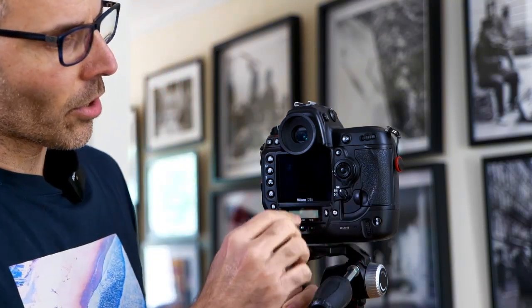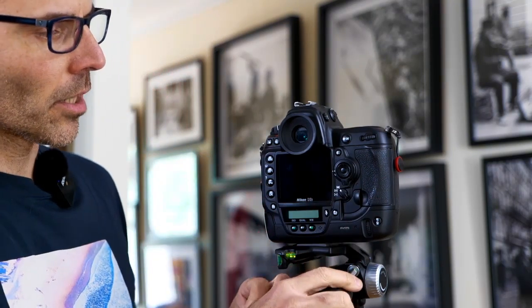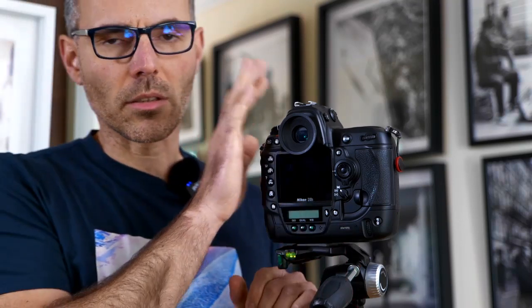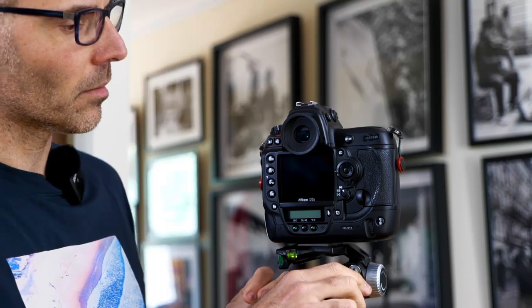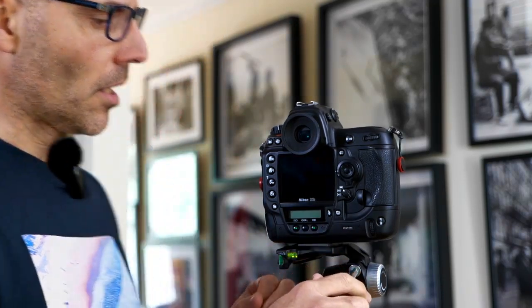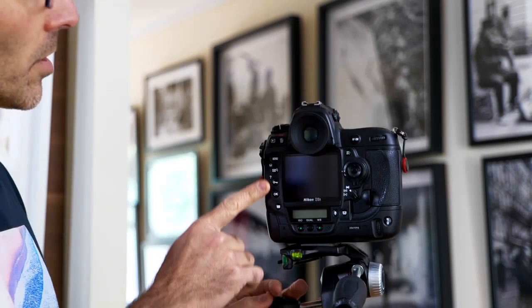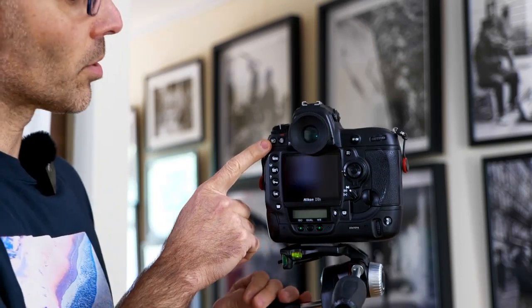And then you have the global area, where the camera will select by itself the right AF points.